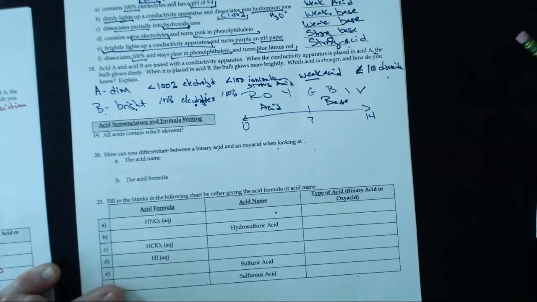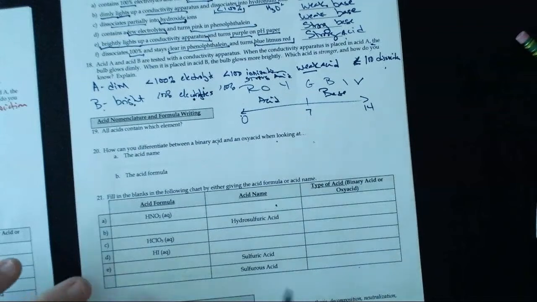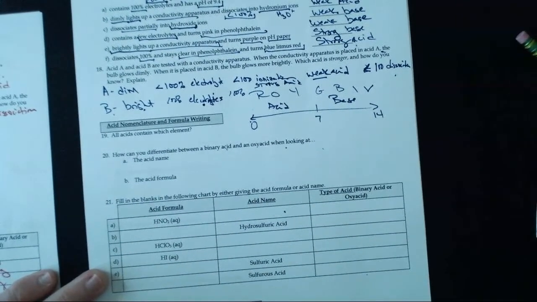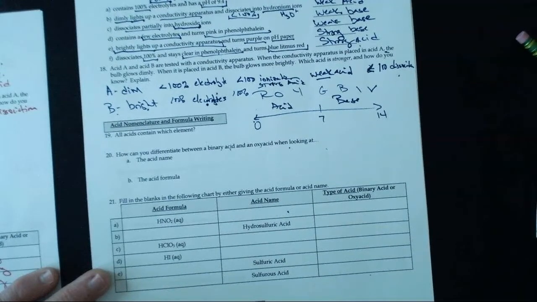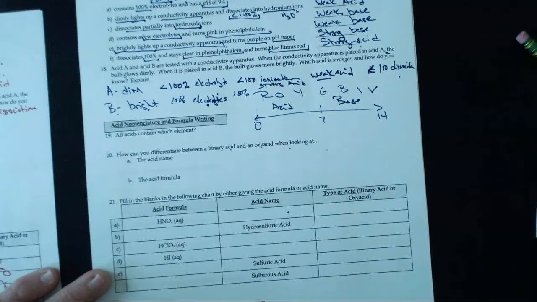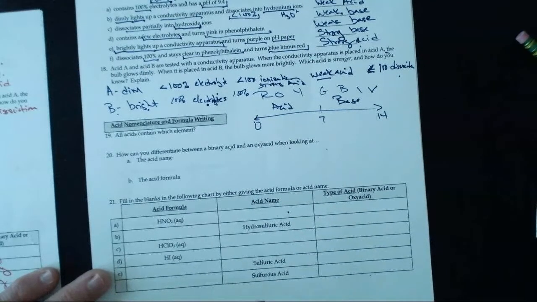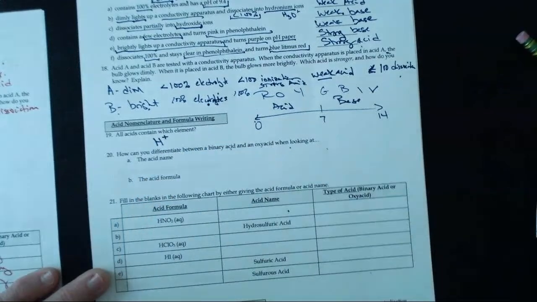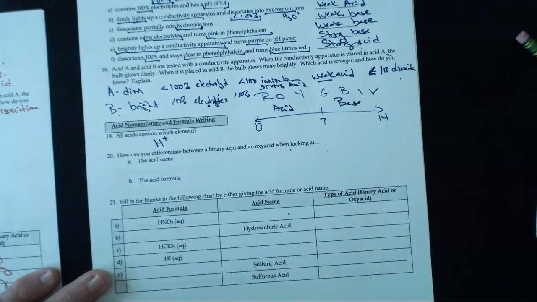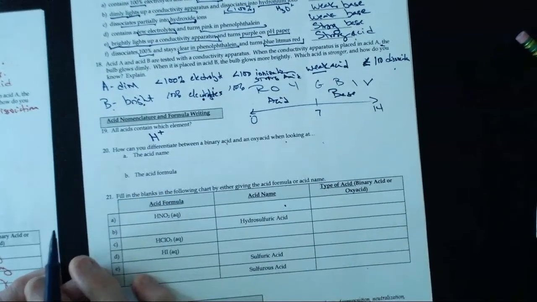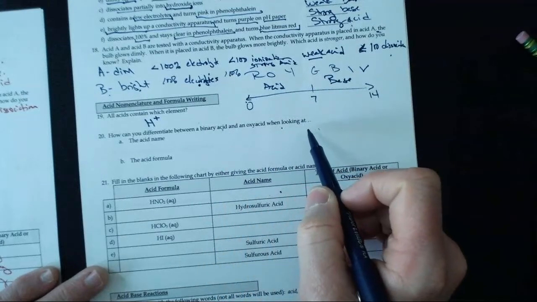All right, so let's take a look at acid nomenclature and formula writing. All acids contain what element? This is something I see often when people are naming acids or writing the formula for an acid, especially an acid that doesn't have hydrogen in the name. They forget that hydrogen atoms are found in every acid. Acids contain hydrogen ions.